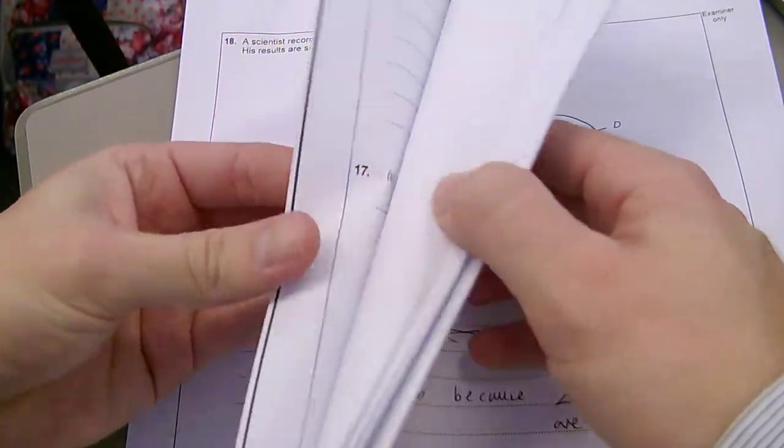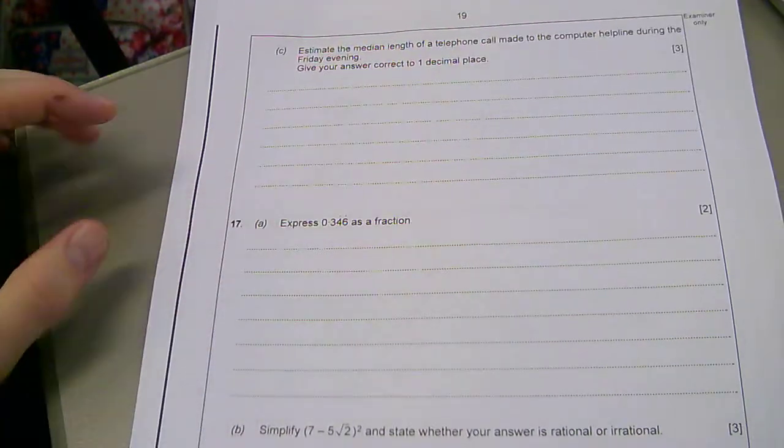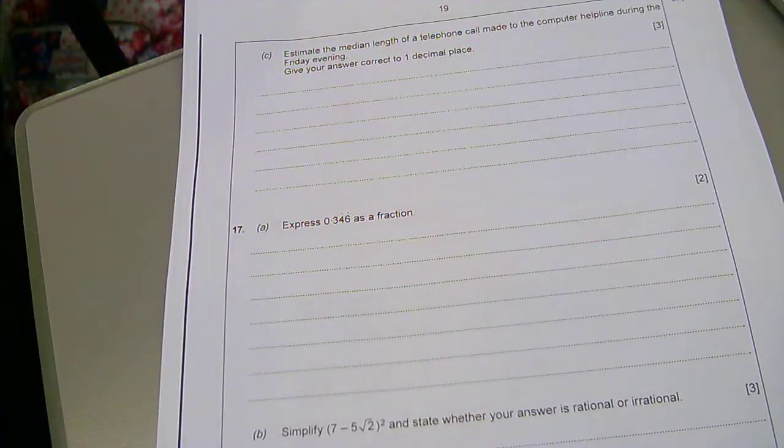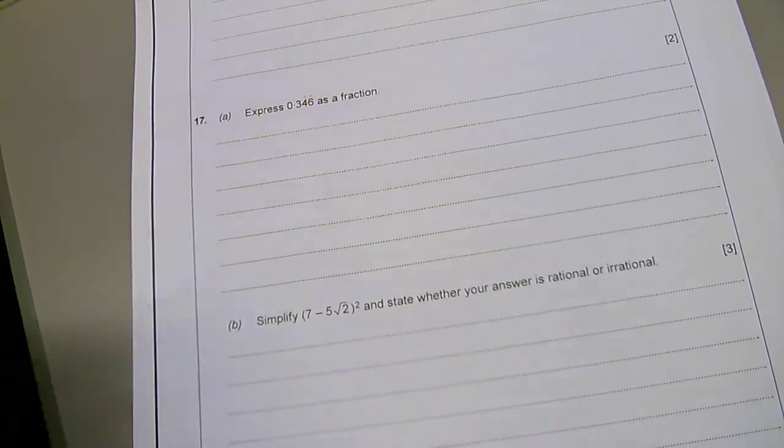Page 19 now. Oh, good. These are 2 of the topics we said were most likely to come up. I won't do part C because obviously we don't know what the previous question was. So this one here, a lot of you do your own method for this. Fine, whatever works for you. Like I said, don't change what you're currently doing.